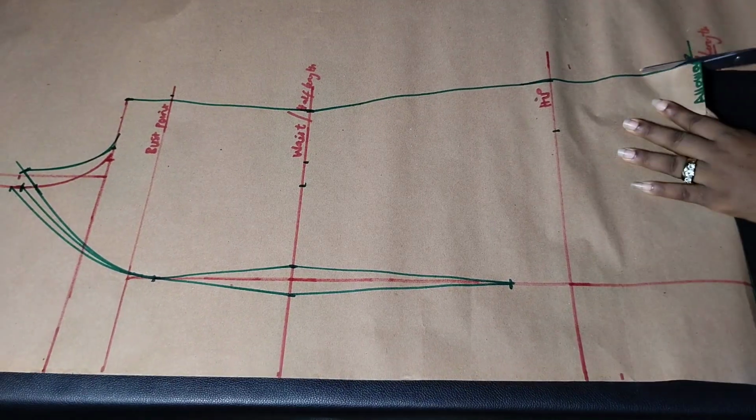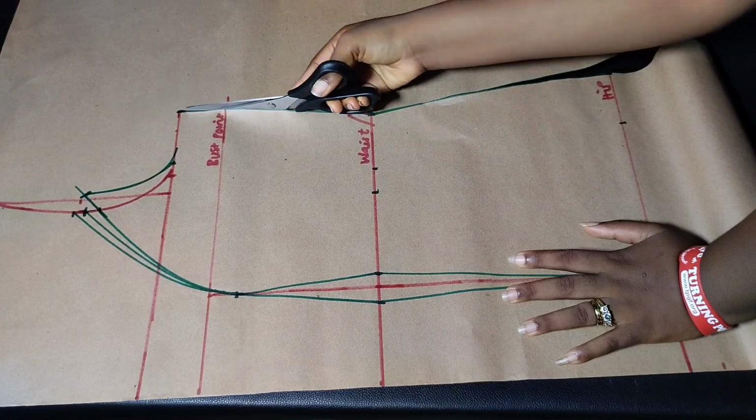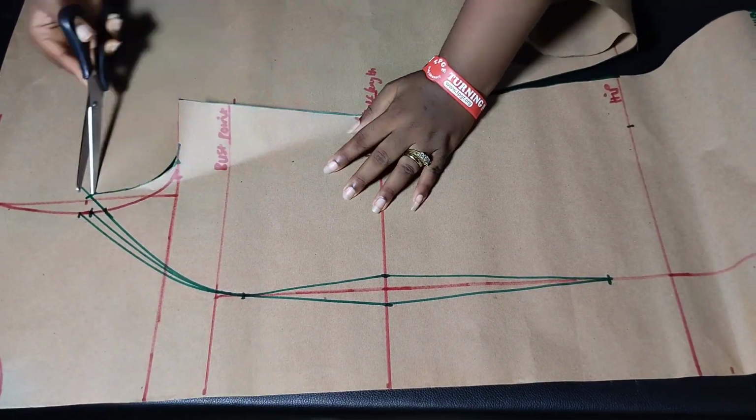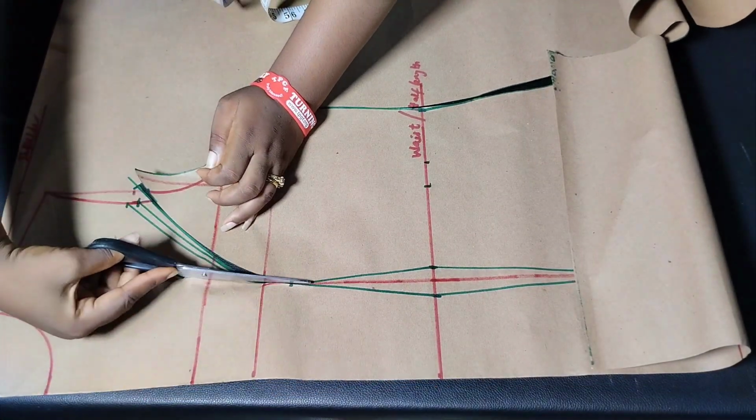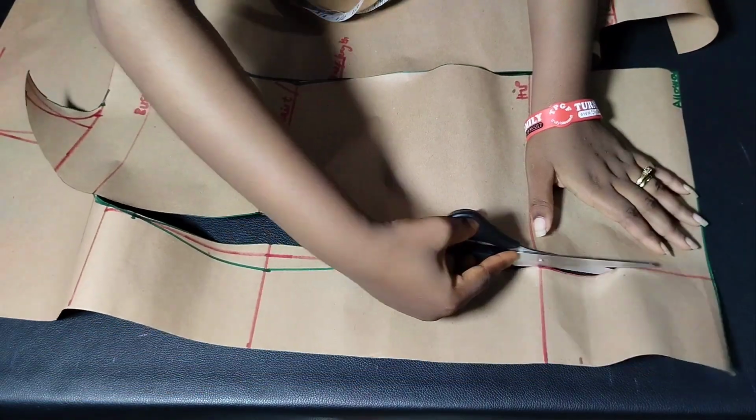So watch carefully so that you see where I am cutting. So I am cutting along the sides right now, and as you can see, I am cutting through that my new armhole. Do not forget to cut through your new armhole so that you don't have annoying shortages.